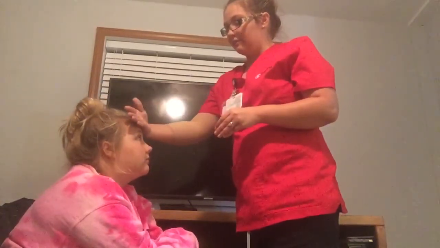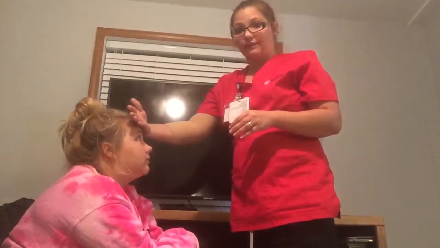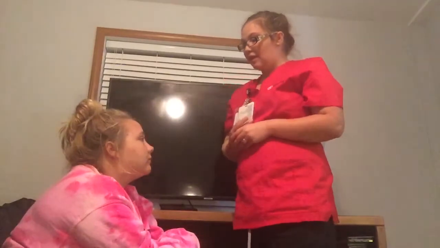Let's see. I'm going to then palpate her with the back of my hand for temperature. I'm just going to put my hand on her forehead. And this is assessing for temperature again. Okay, good. I am now going to move down to neuro.